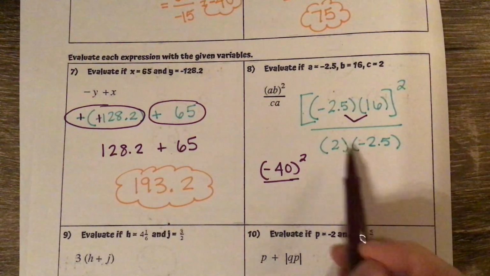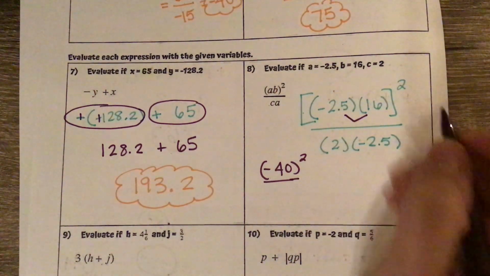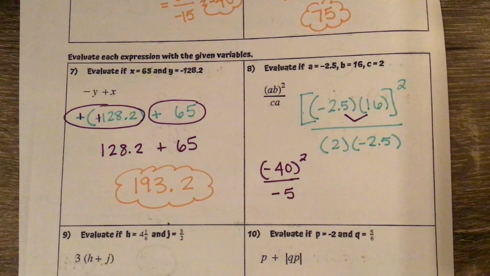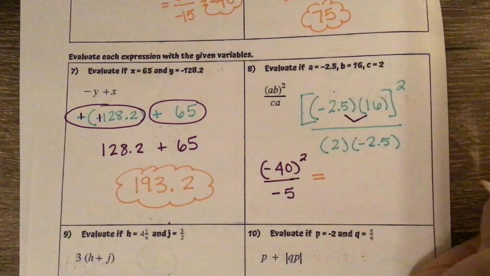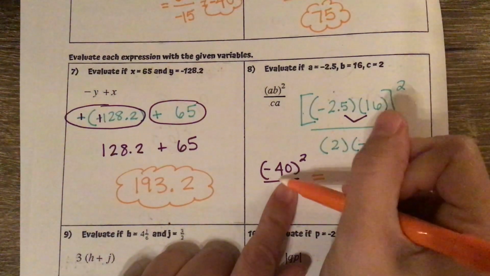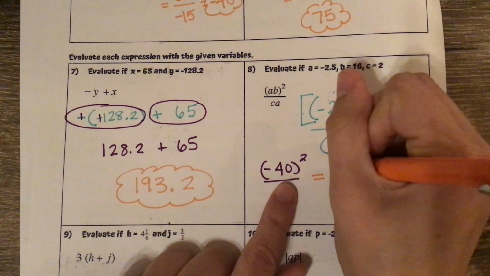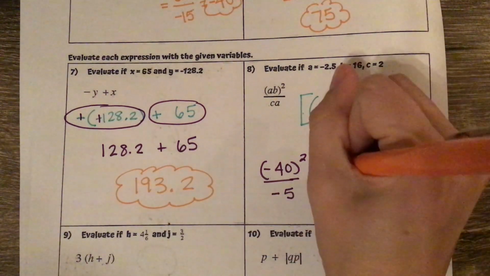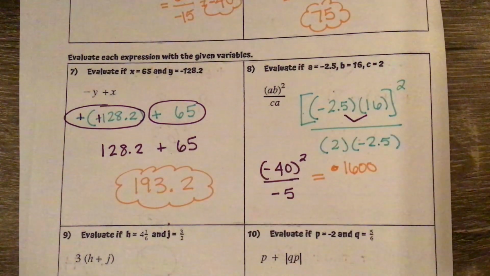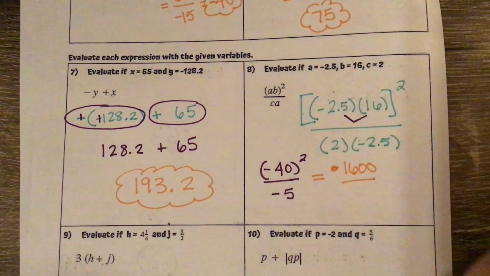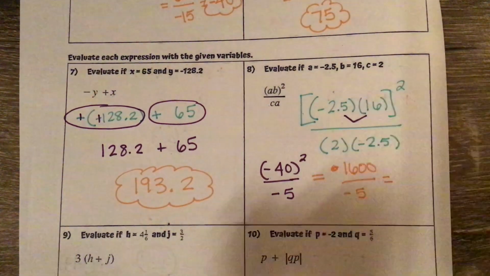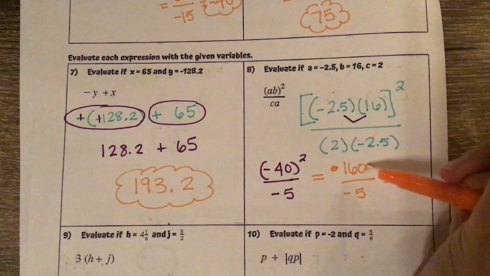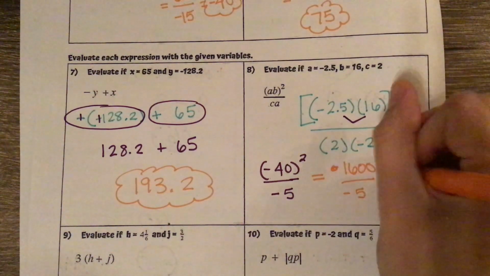Over, since this is just on the bottom, I can simplify this right now. 2 times negative 2.5, which is negative 5. Next up, before I do any division, I need to do my exponents now. Negative 40 squared is, sorry, not negative, positive 1,600 over our denominator of negative 5. And then if I divide that, I get negative 320. A positive divided by a negative is a negative result.